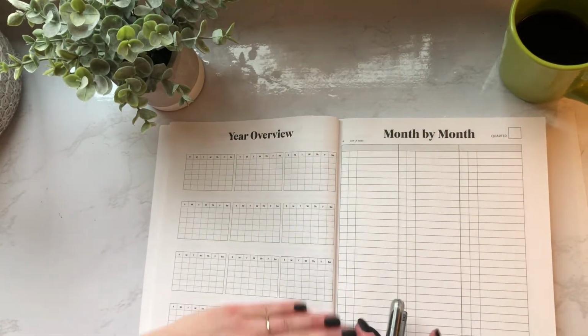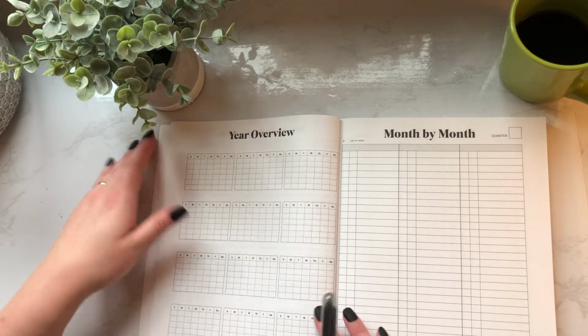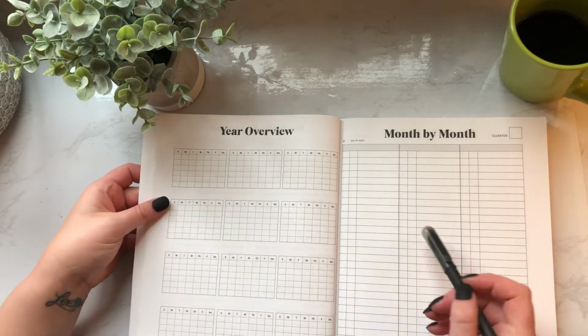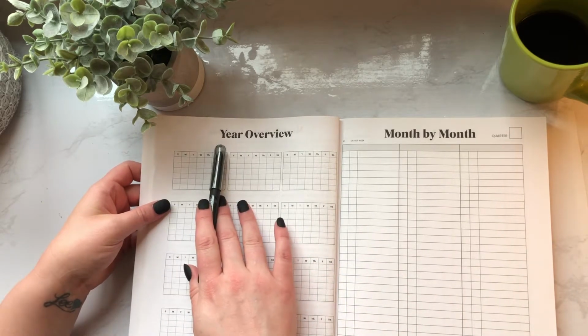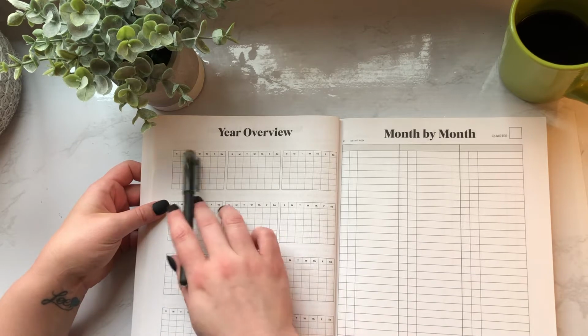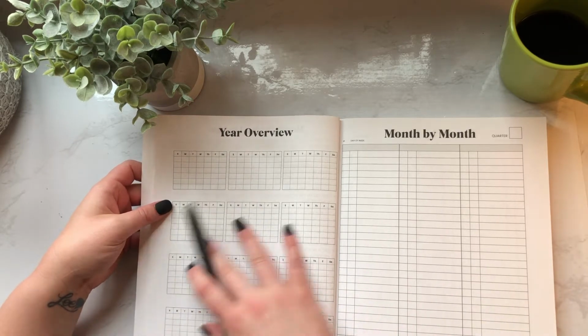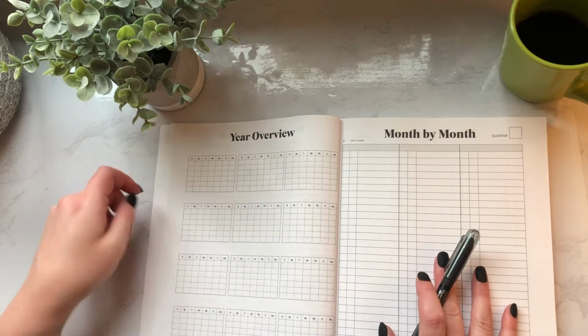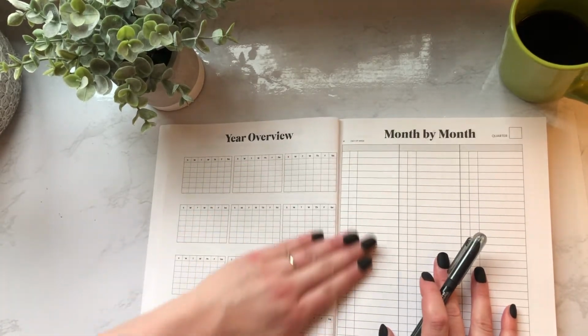So here we have a yearly overview, and this is where you will write down the month that you're starting in. So it's August right now, so if you were starting now, you write down August and then you just write down all the dates. And you definitely don't have to do this for the whole year in front of you, but I like to do that so you can come back here and reference what's coming up.